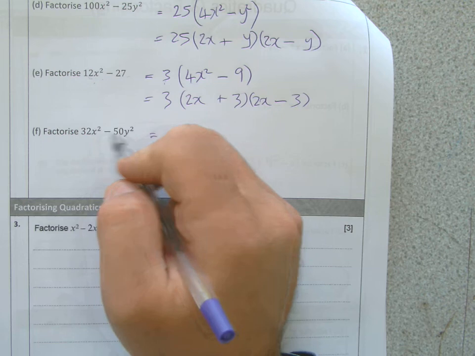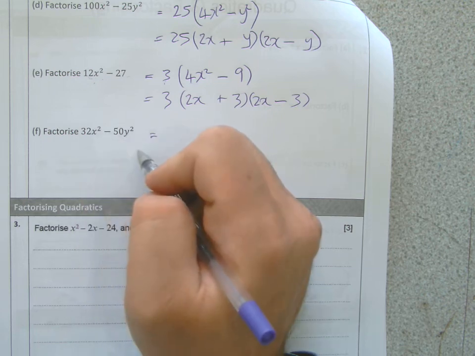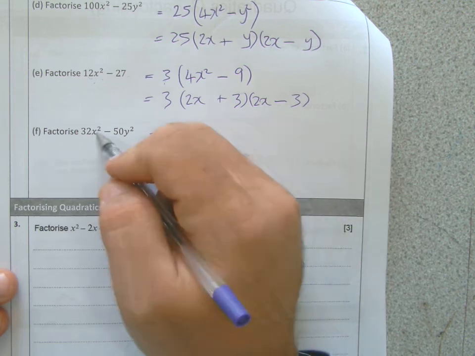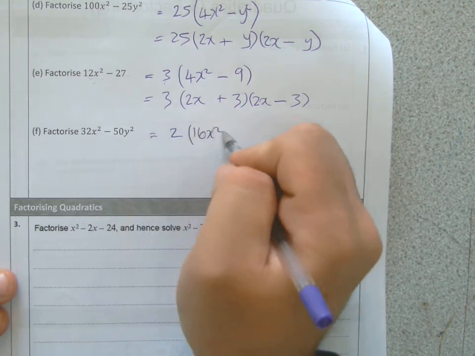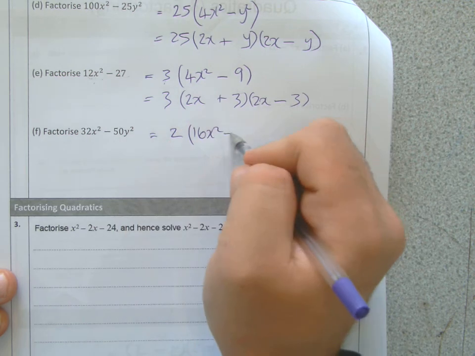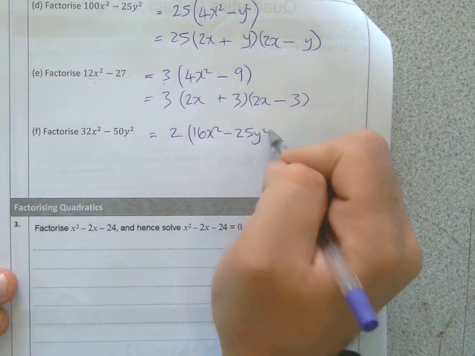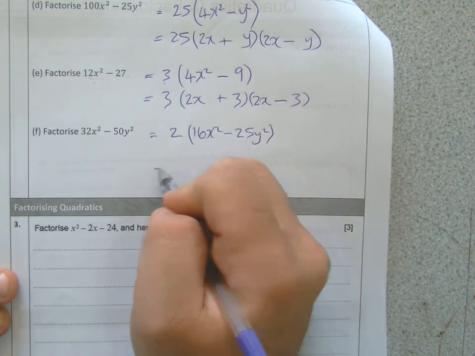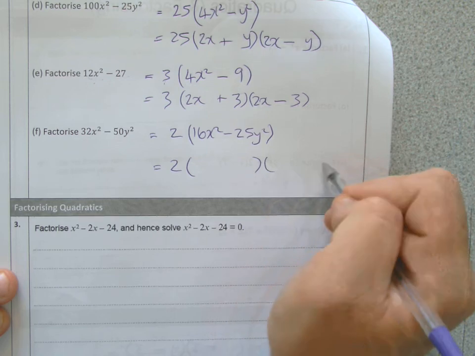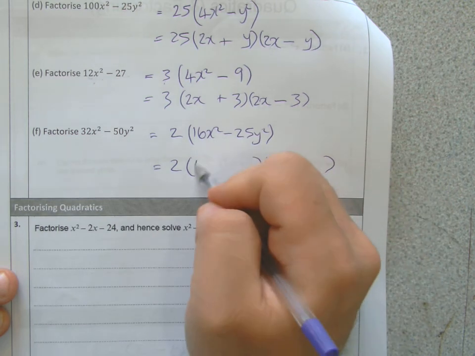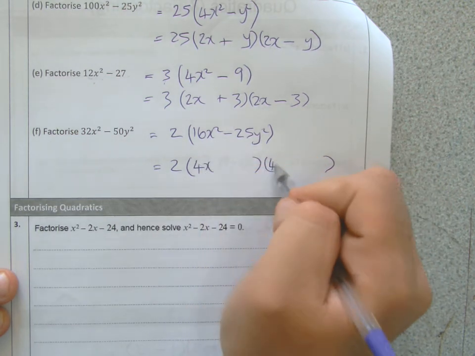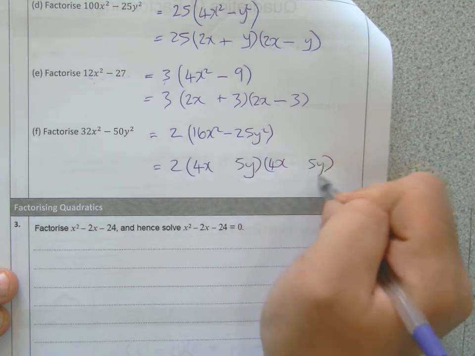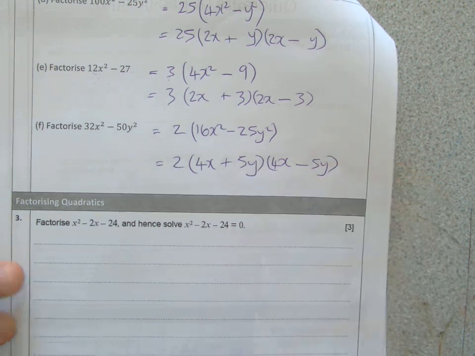Again, common factors 32 and 50. 2, I think. 2, yeah? Let's try 2. 2 times what gives me 32? Well, that's 16. 2 times what gives me 50? Well, that's 25y squared. Nothing more common in here, but notice they are difference of two squares. Two brackets. What do you square to get 16x squared? 4x. Both brackets. What do you square to get 25y squared? 5y. One's a plus, one's a minus. And we're done.